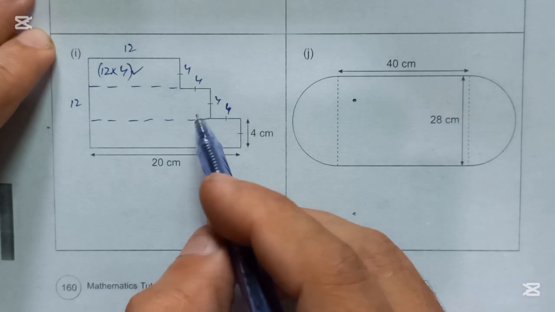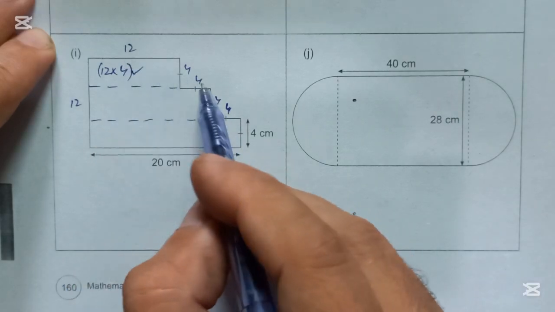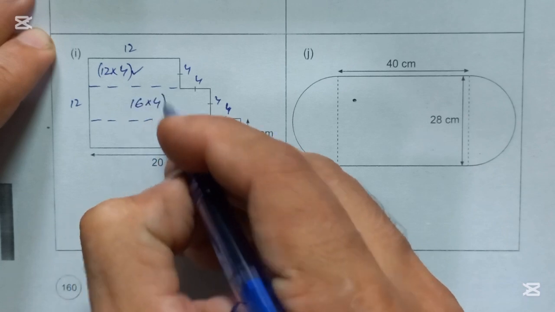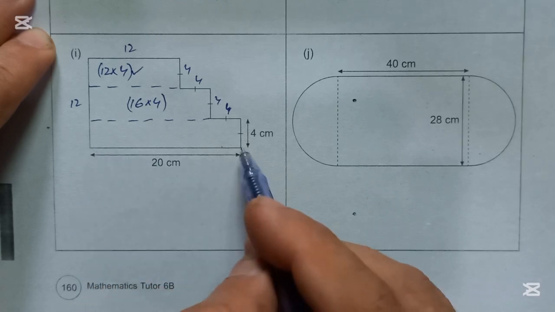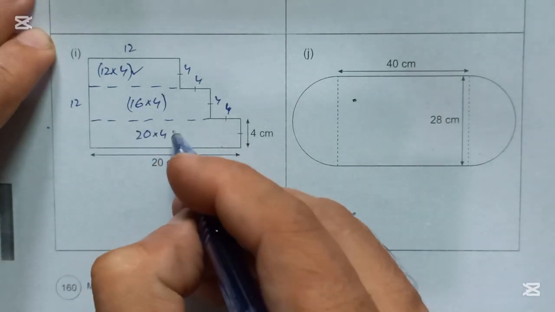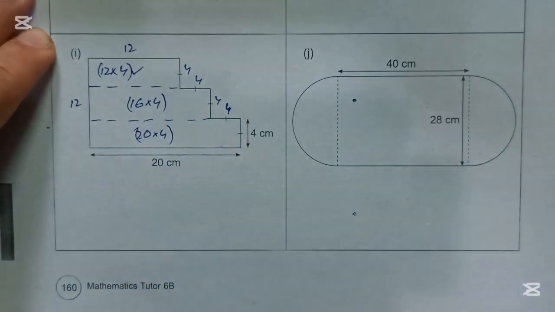The dimension of this rectangle will be 4 into 12 plus 4, 16. So 16 into 4 will be the area of this rectangle. And this rectangle's area will be 20 into 4. So add all these three values, you will get the area.